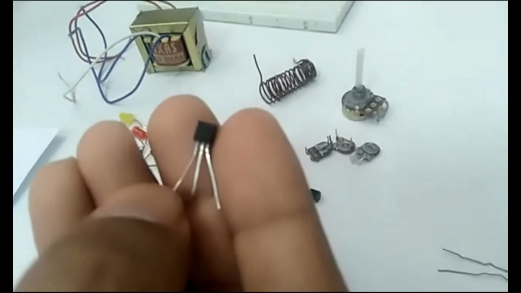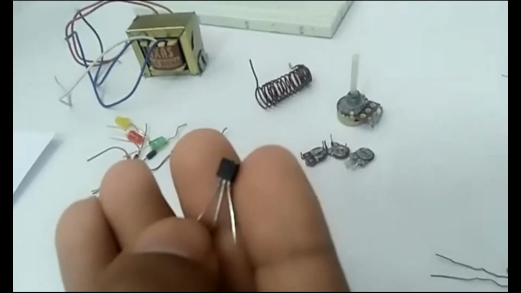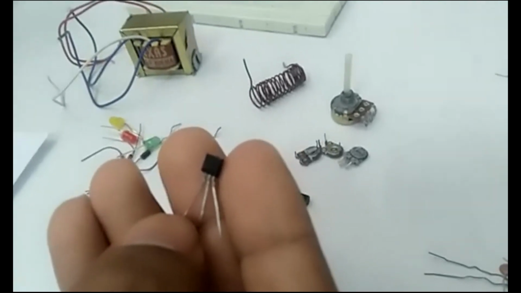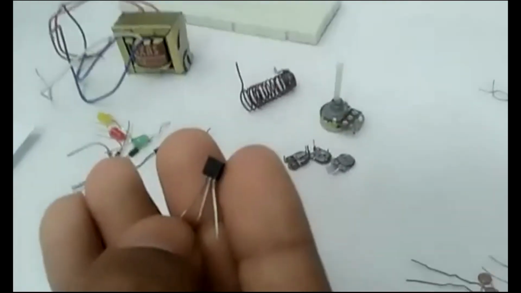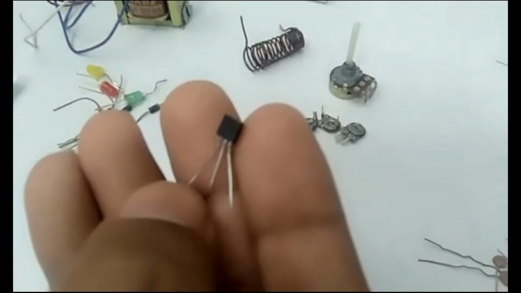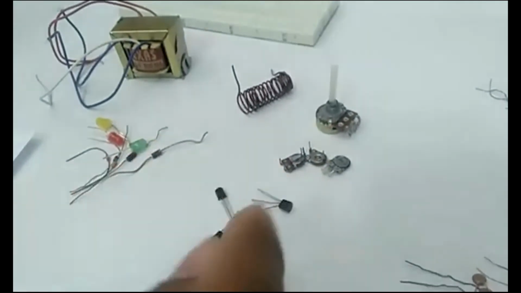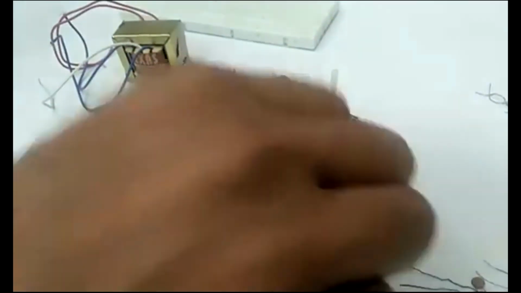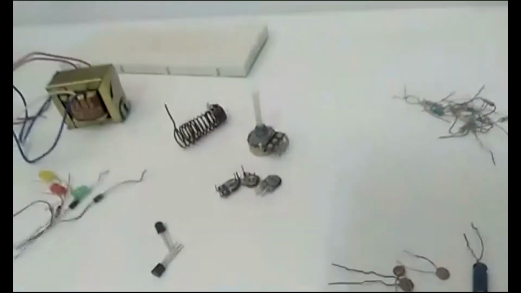For this particular number, you have to be careful when you choose the transistor for your experiment, especially what kind it is, NPN or PNP. Depending on that number, you have to remember which one is emitter, which one is base, and which one is collector. We also have another transistor.